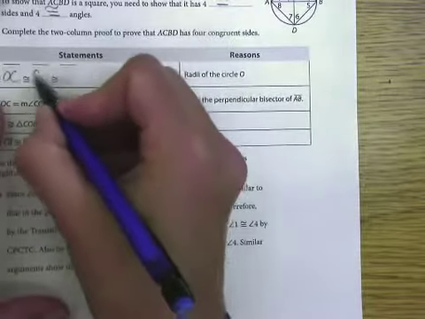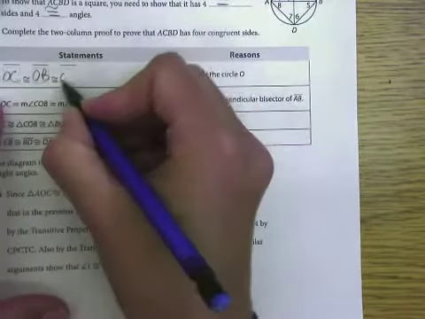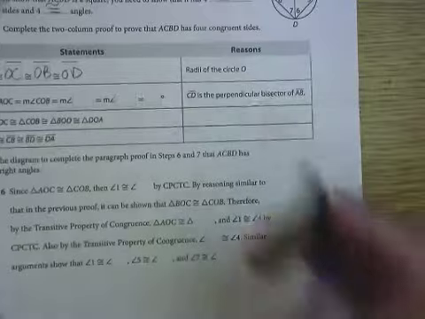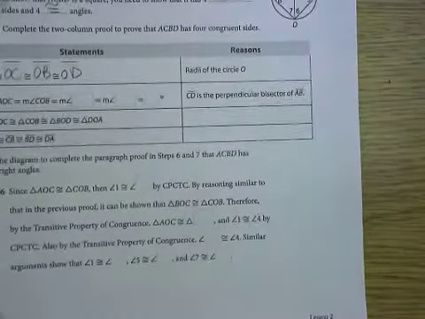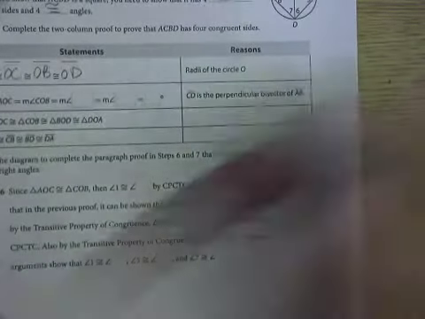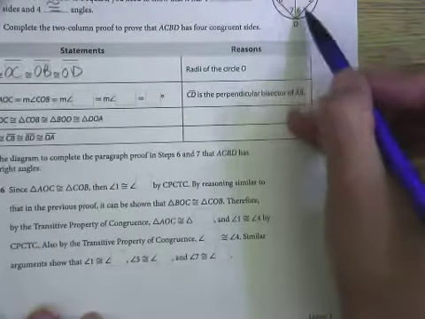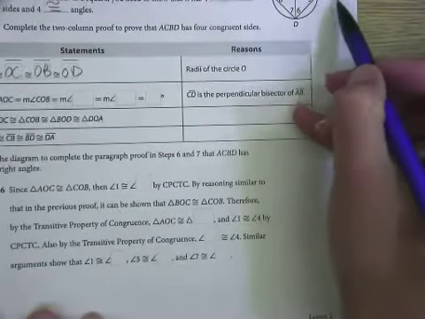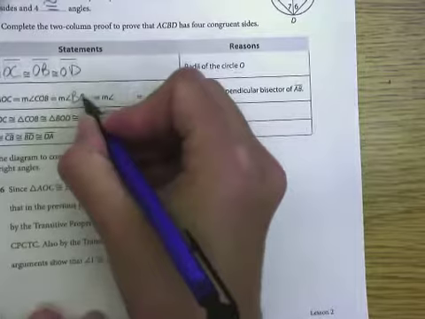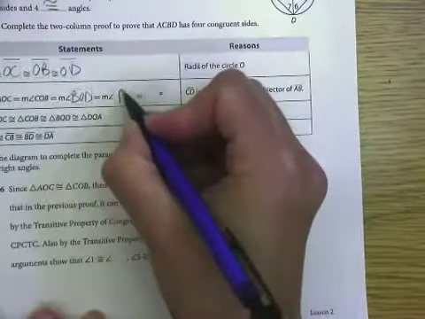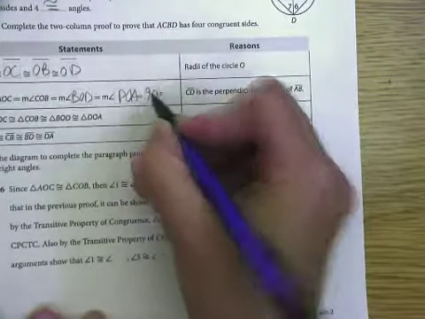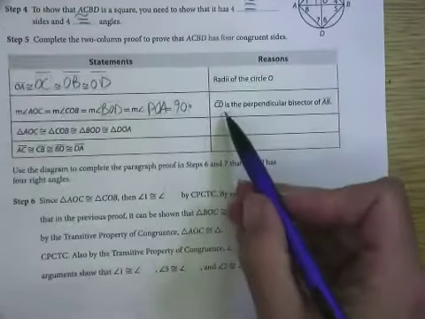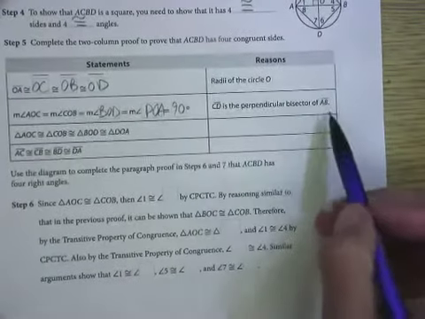So to show that ABCD is a square, we need to show that it has 4 congruent sides and 4 congruent angles. Because back in this construction, to finish the construction of the square, you would just connect these dots. So OA is congruent to OC, is congruent to OB, is congruent to OD, because they're all radii.